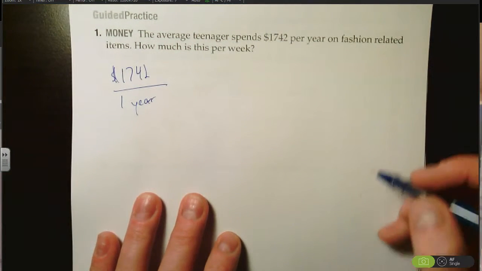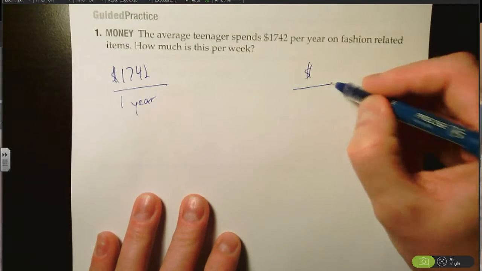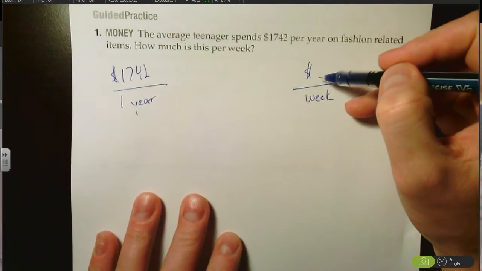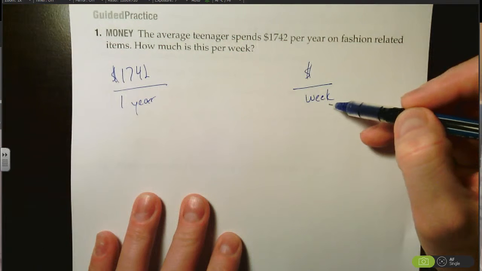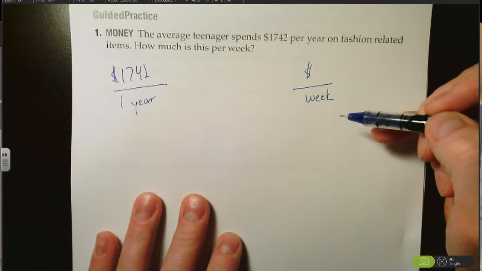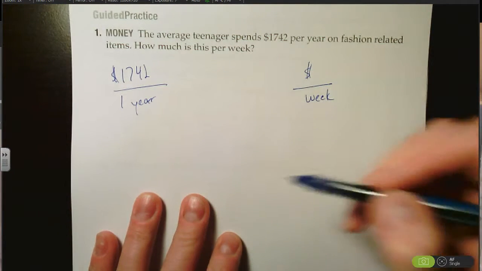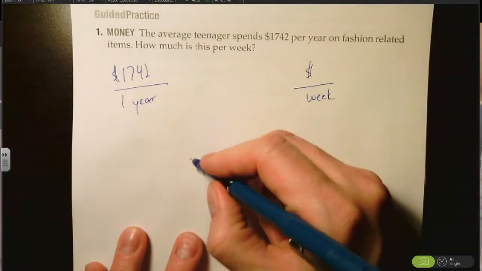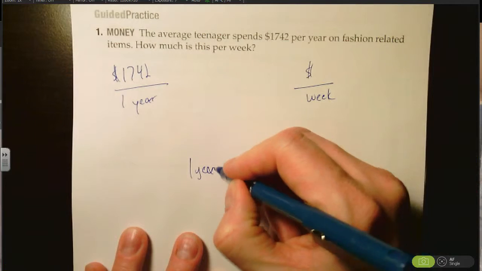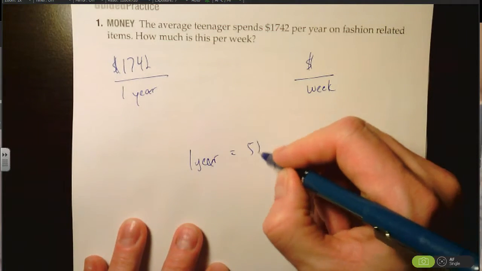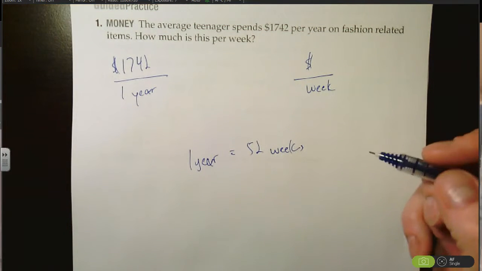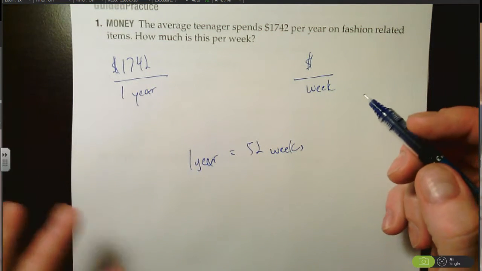What I want to turn that into is dollars per week. So I'm keeping dollars the same on top. I'm just going to convert years to weeks. So the only unit of conversion I have to know is, how do I get from years to weeks? Well, there's a more technical conversion, but for us, what we're going to use is the fact that 1 year is 52 weeks. It's not exact. There's actually a fraction of a week there, but the standard is 52 weeks in a year.